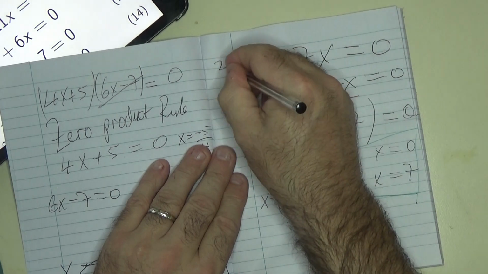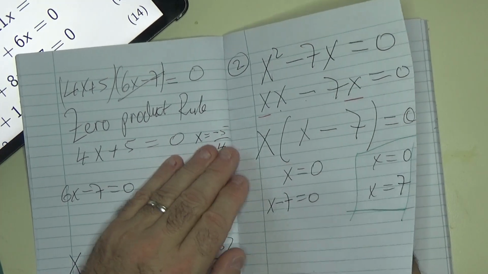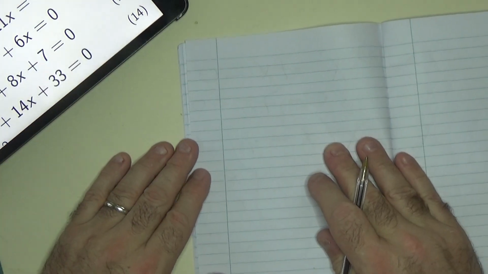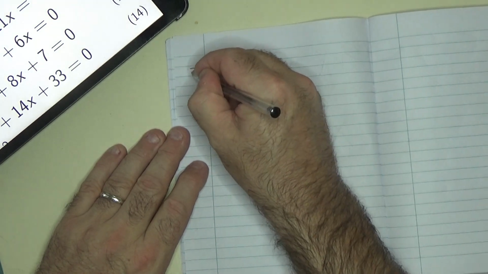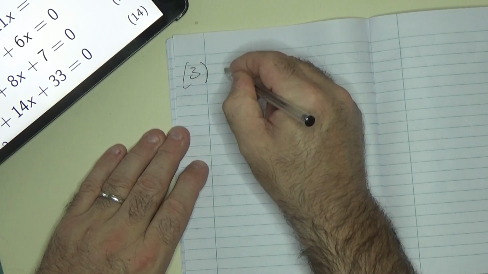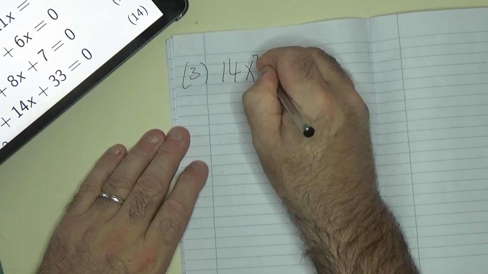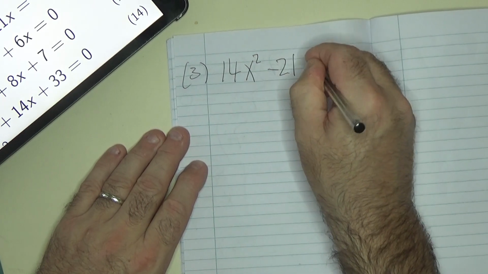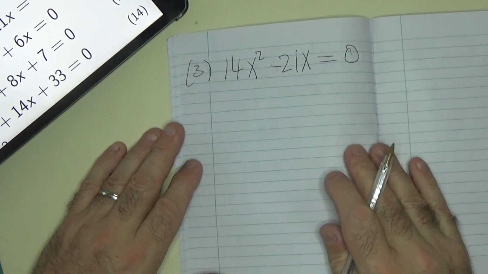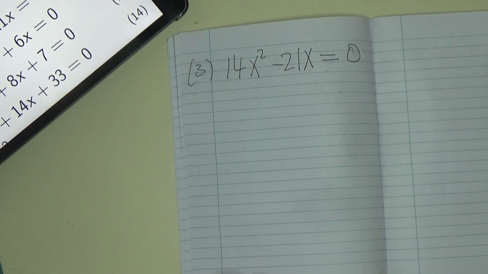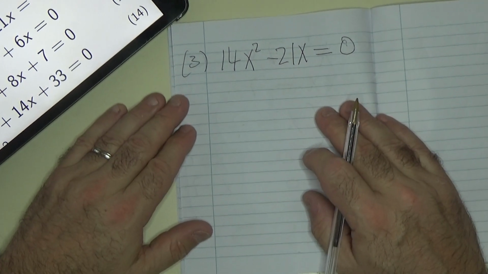And that's question 2 done. Question 3: 14x squared... Obviously the numbers won't be the exact same, but there'll be nothing else different between this and your test. I'm asking you to develop your skills, and I'm not asking you to develop your problem solving yet.